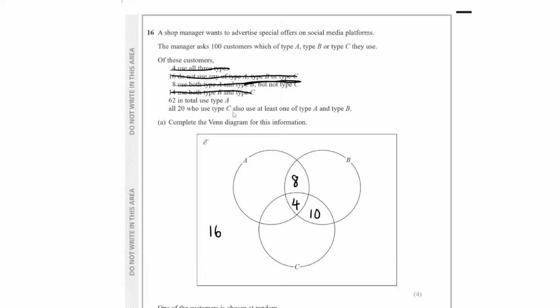All 20 who use type C, so the whole bubble of C is 20, also use at least one of type A and B. So that means there's nothing in only C. And so that means also that these 3 sections must equal 20. Okay, so that's 14 together, and then in total 20, so that's 6, isn't it?